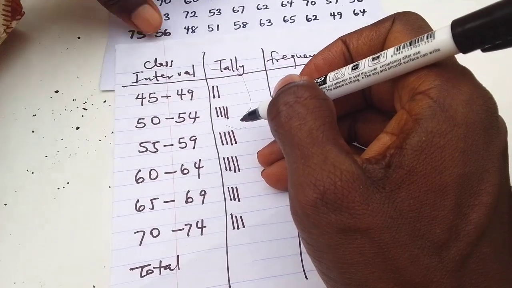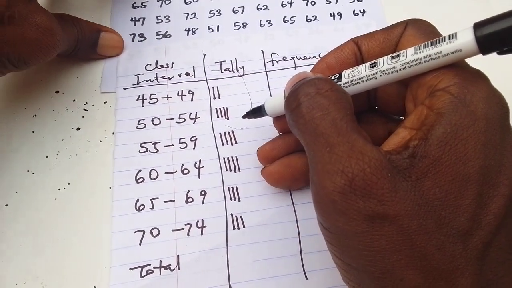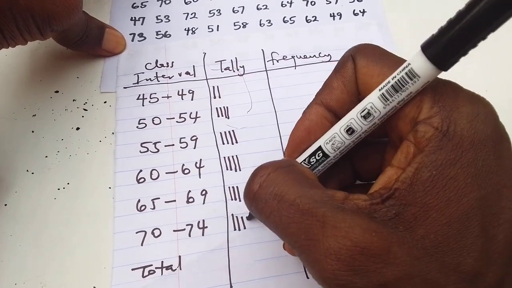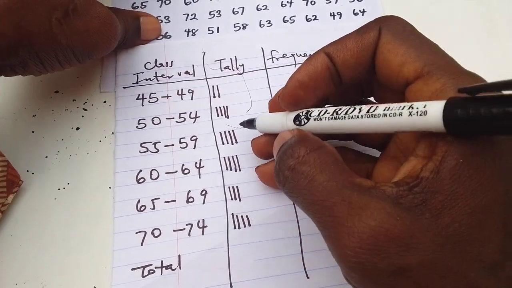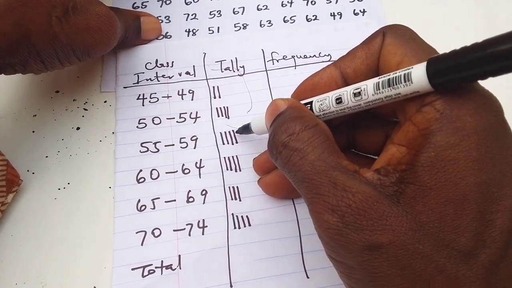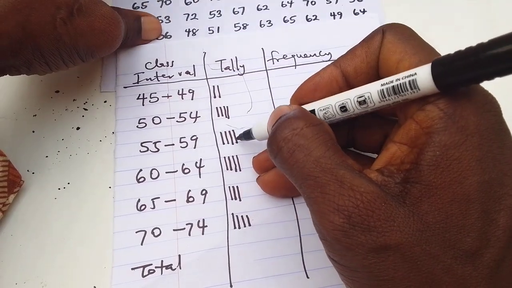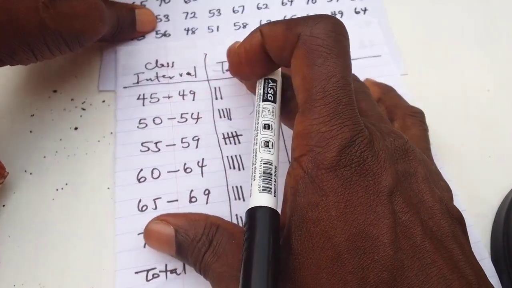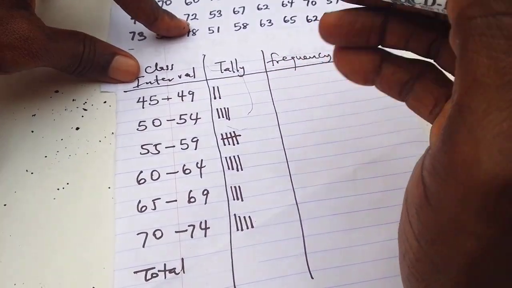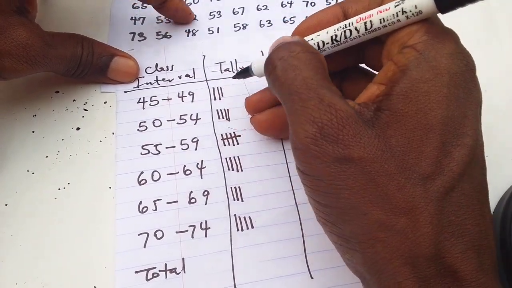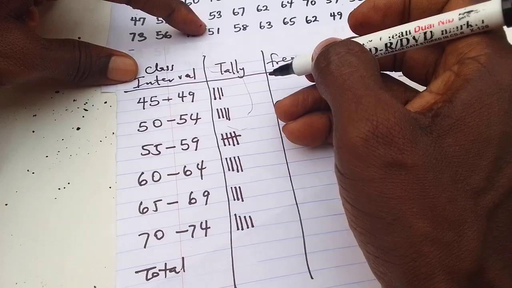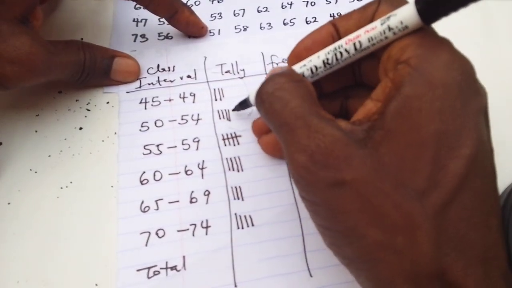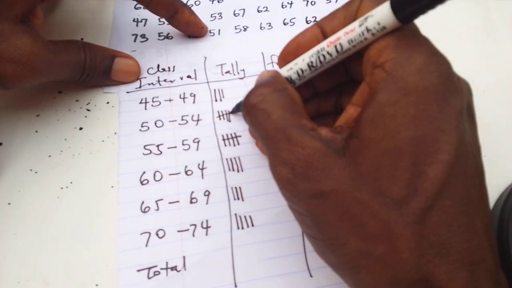Then the next set we have 73, which comes within this range. 56 is here. Since I've drawn the first four strokes already, I'm going to cross it, making this bunch 5. Then 48 falls within this range. 51 falls within this range. Since I've already drawn four strokes again, I'm going to cross, making 5.